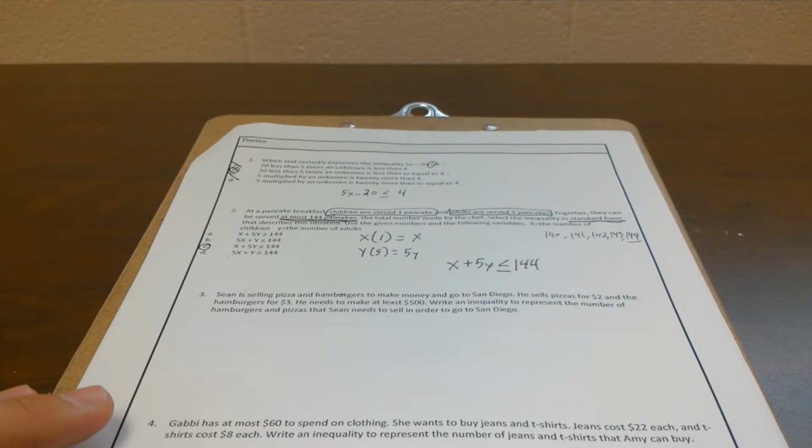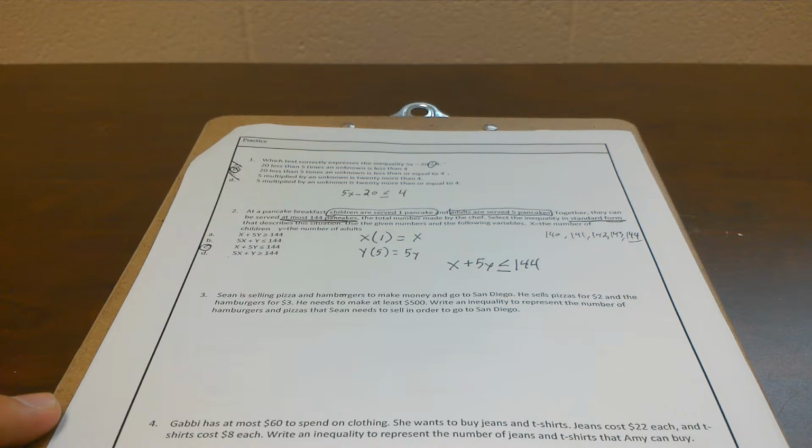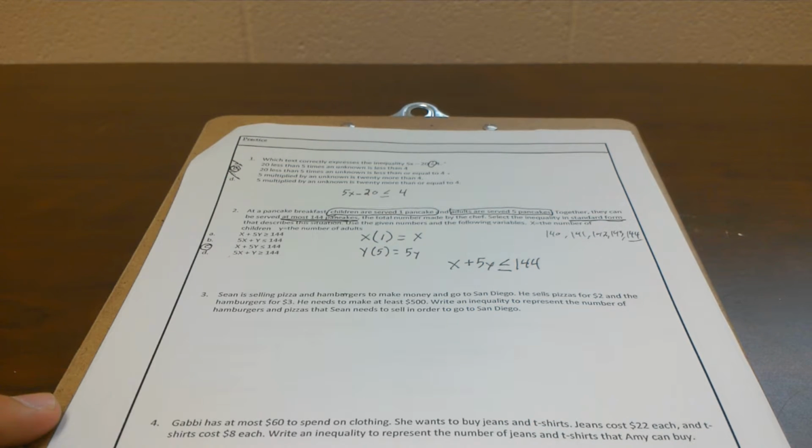Alright, let's move on to number 3. Sean is selling pizza and hamburgers to make money and go to San Diego. He sells pizza for $2 and hamburgers for $3. He needs to make at least $500. Write an inequality to represent the number of hamburgers and the number of pizzas that Sean needs to sell in order to go to San Diego.